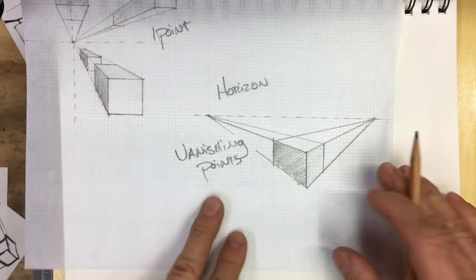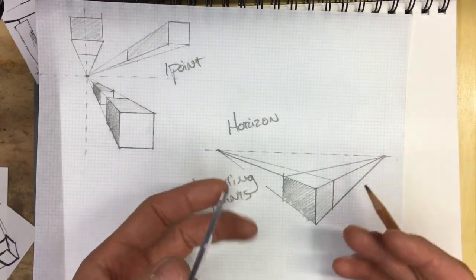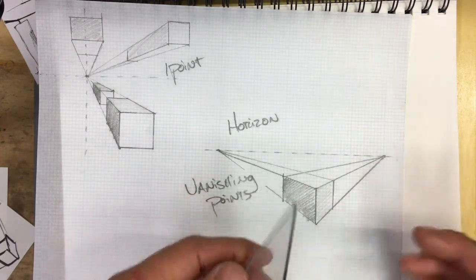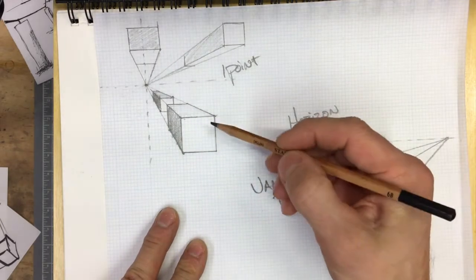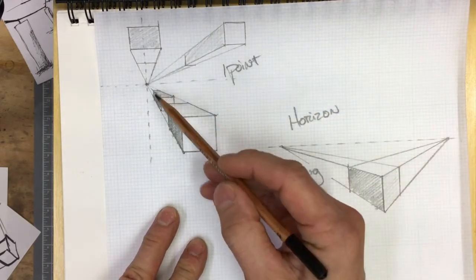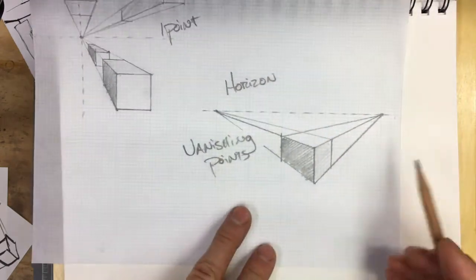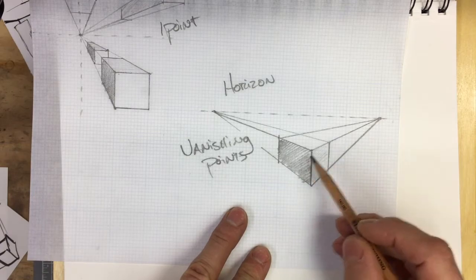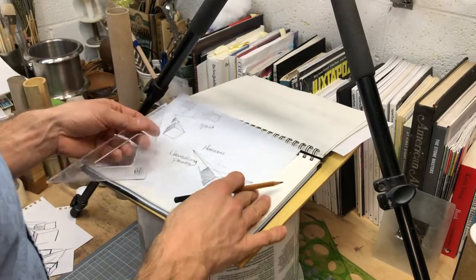Now, the nice thing about 2-point perspective is that it's actually simpler. It may look more complicated, but there's fewer different kinds of lines. Pay attention to the 1-point perspective. There's horizontal lines, vertical lines, and vanishing lines. That's 3 different types of lines. In 2-point perspective, there's only vertical lines and vanishing lines. There's no horizontals. That simplifies the process for us a little bit.